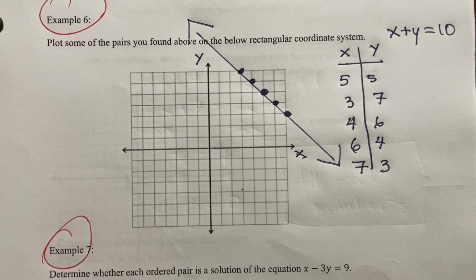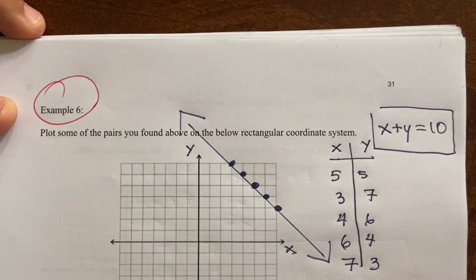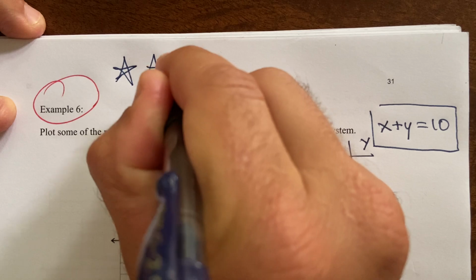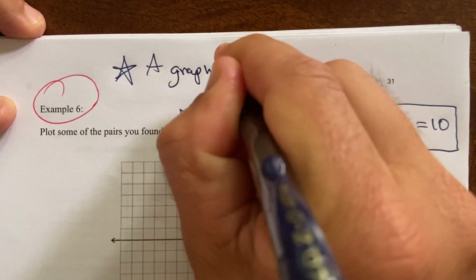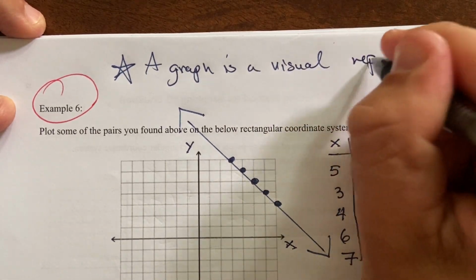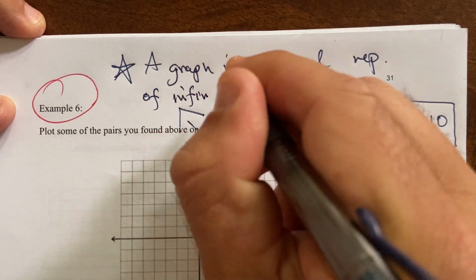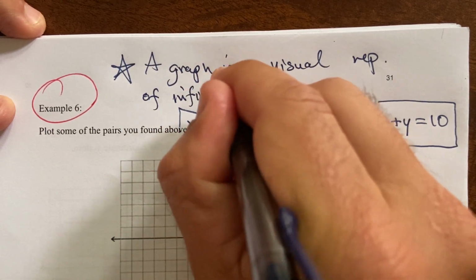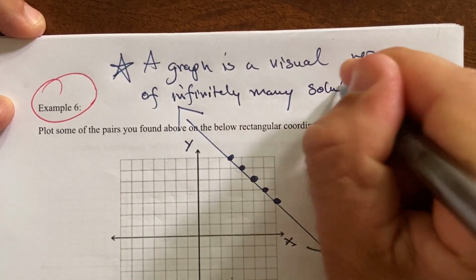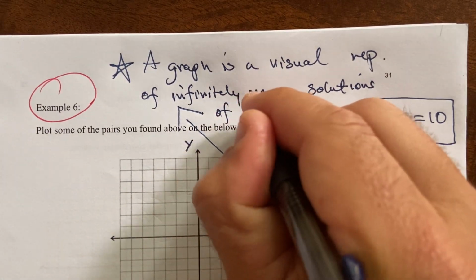So keep in mind, we just graphed this equation, but a graph is a visual representation of infinitely many solutions of an equation, right?